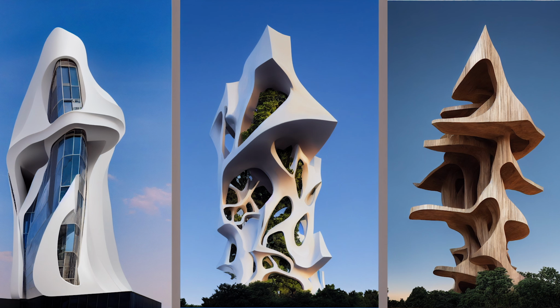Another fun thing to do is to change materials inside of your architectural works. So you can change things from glass and steel to wood.